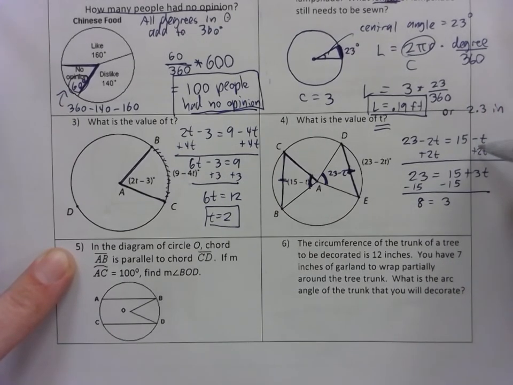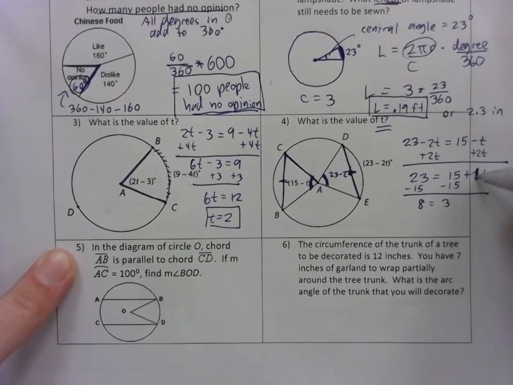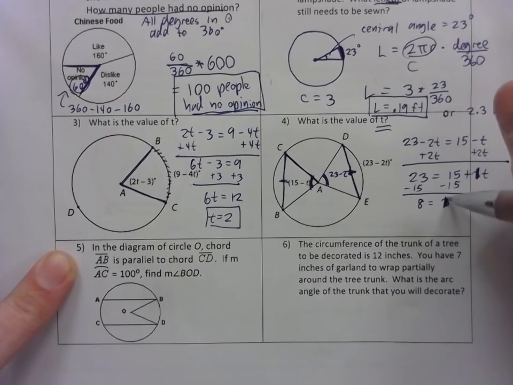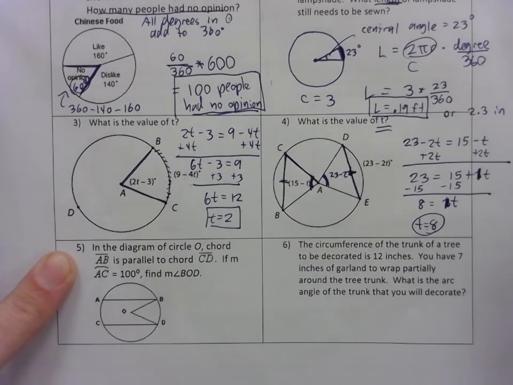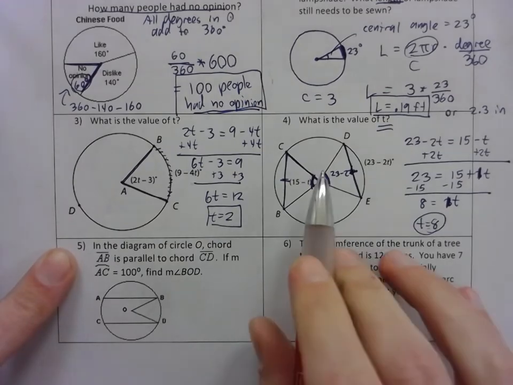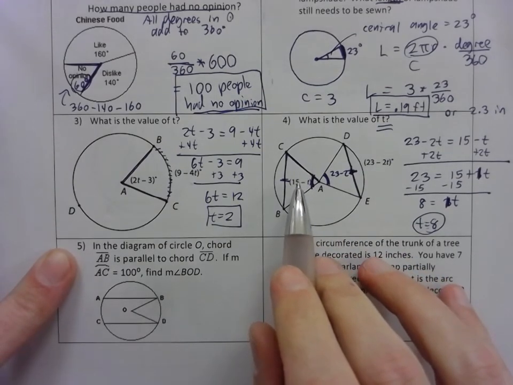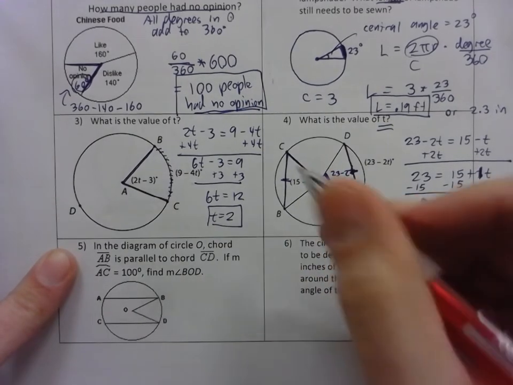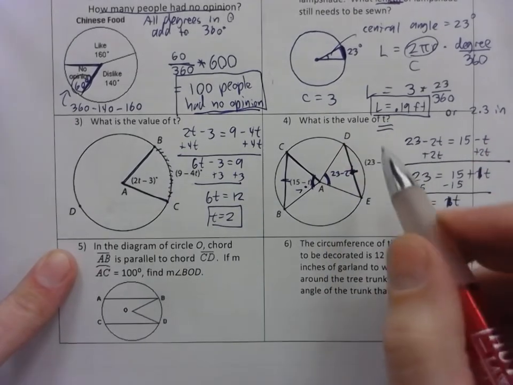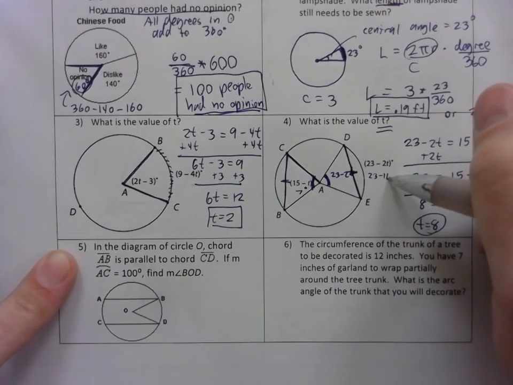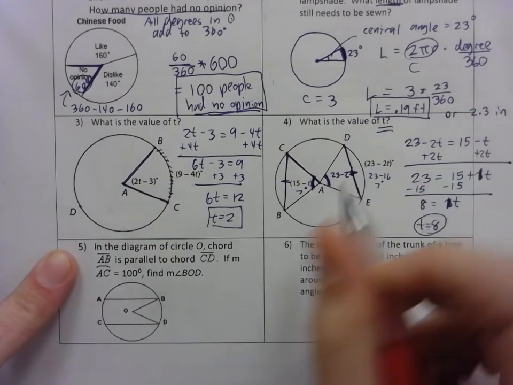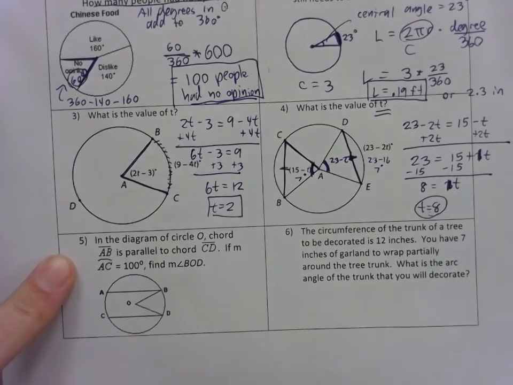Oh, you know what? I messed my sign up. So that's actually negative t plus 2t. So that's actually going to be 1t. So 8 equals 1t. That means t is going to be 8. Let's check that, plug that in since I had a little bit of a slip up. 15 minus 8 is 7. And 23 minus 2 times 8, that's 23 minus 16, was also 7. So it checks out, and 8 is going to be your answer.